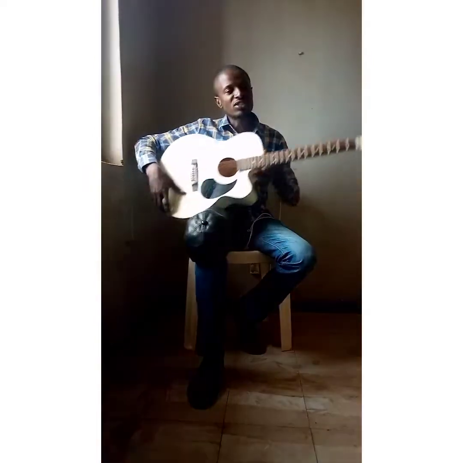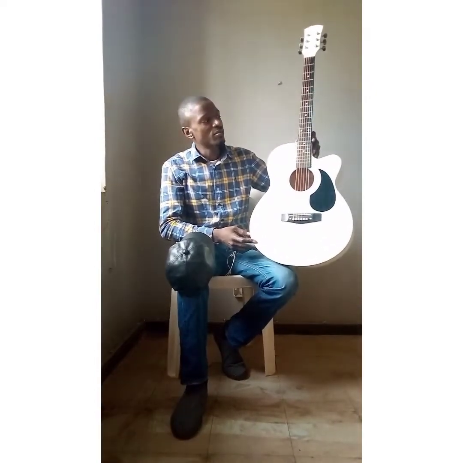The other time we looked at the parts of the guitar, and today we want to look at the strings of the guitar. The guitar basically has 6 strings, though you have other guitars that have 12, but this is a 6-string guitar. This is an acoustic. The other time I showed you a semi-acoustic. This is an acoustic guitar that has 6 strings.